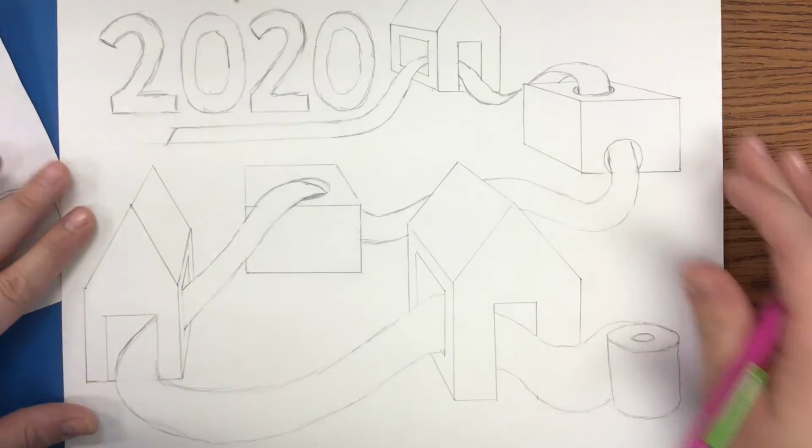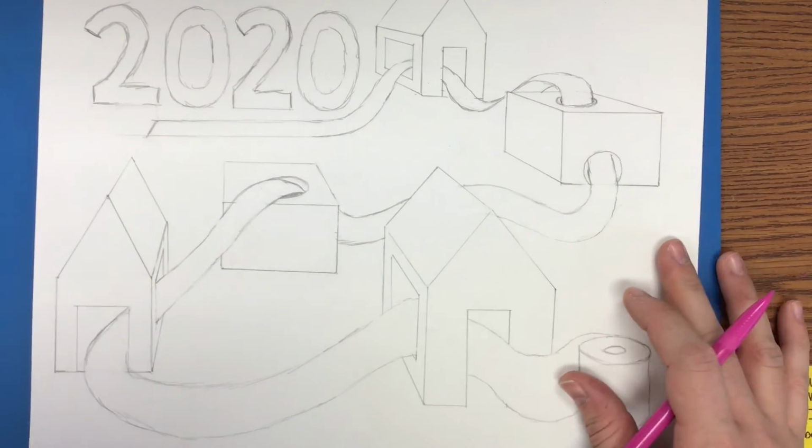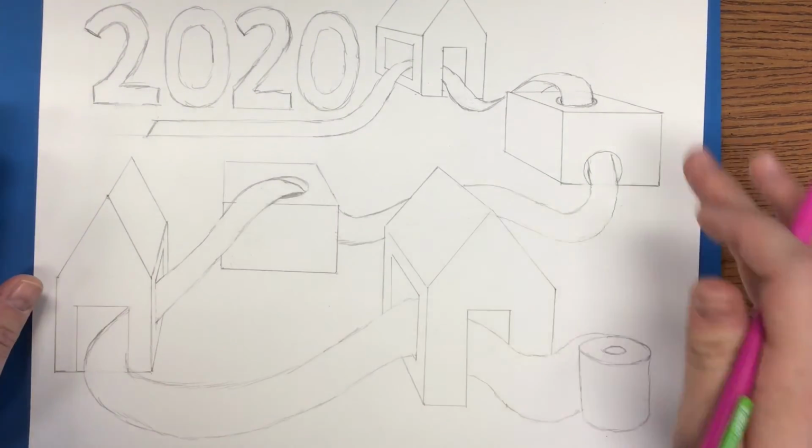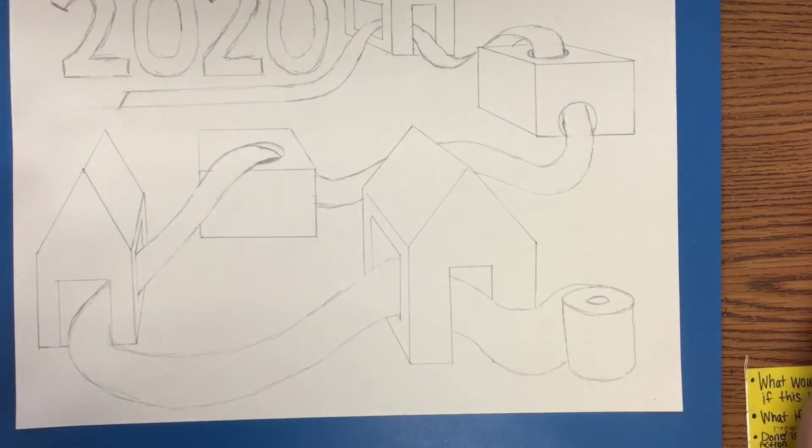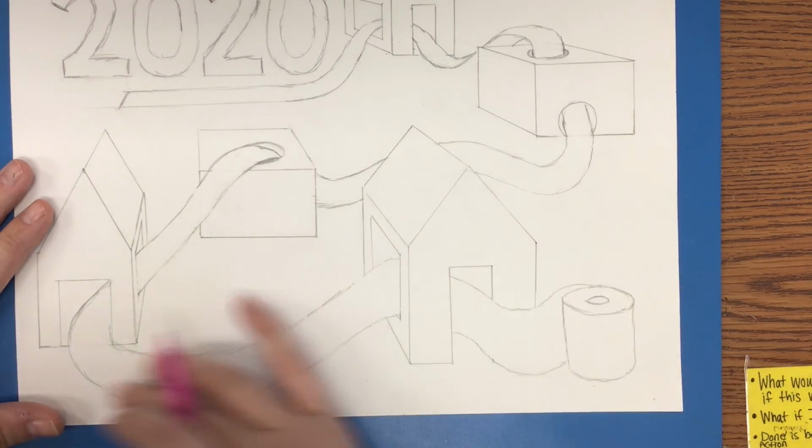Remember, you have to have at least 5 forms. You could have up to 7 forms. And also, you could have one form that only has one opening on it, and you could have up to 4 openings. So you could have 2, 3, 4 openings on the rest of your forms.